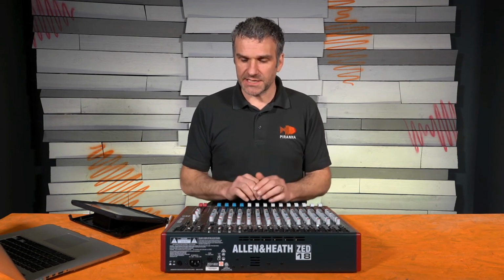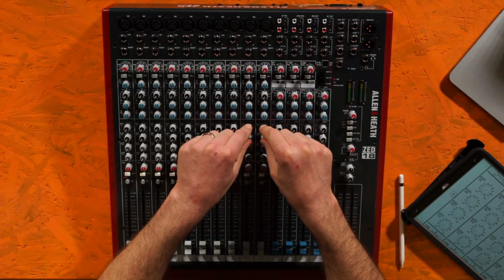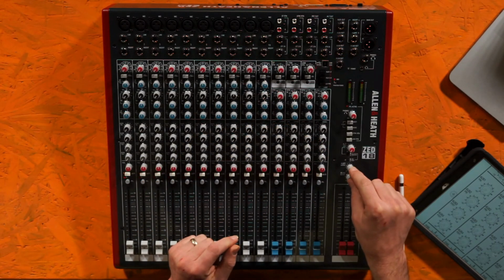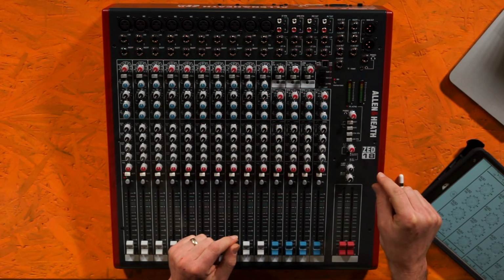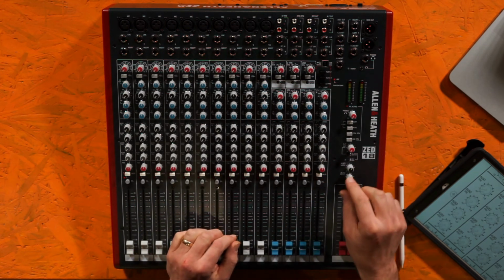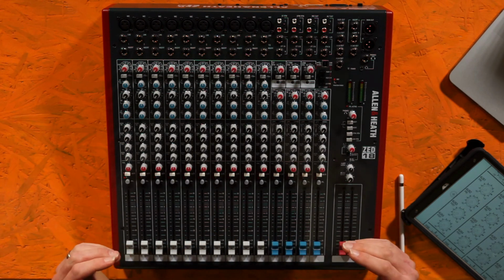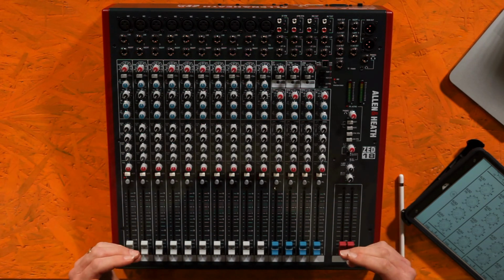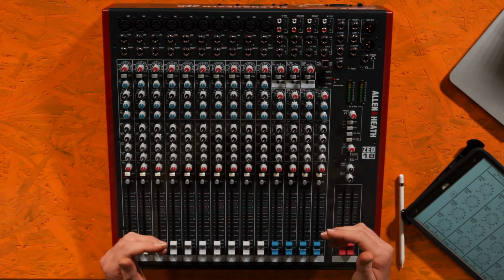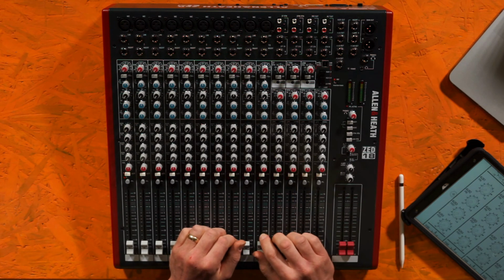Now on this desk, the auxiliary 1 and 2, the pre-fade auxes, have got a volume. Aux 3 and 4 don't have a volume. Don't know why, there's not a separate volume knob for those. So pre-fade are used for setting up a foldback mix generally. That's pretty much the only time you use a pre-fade mix.